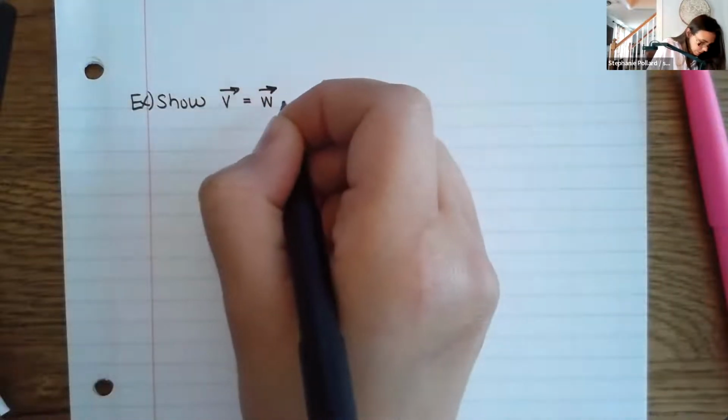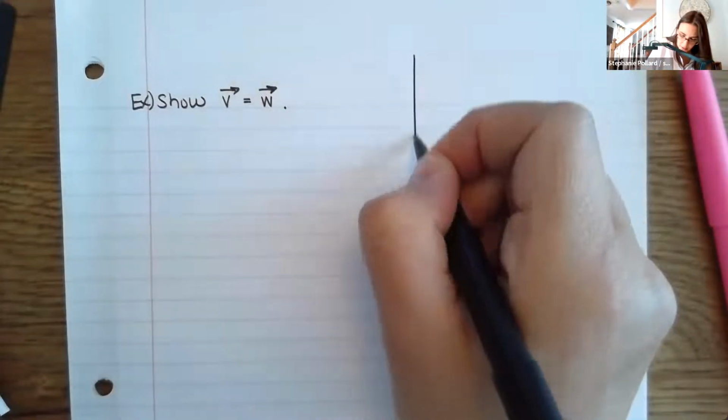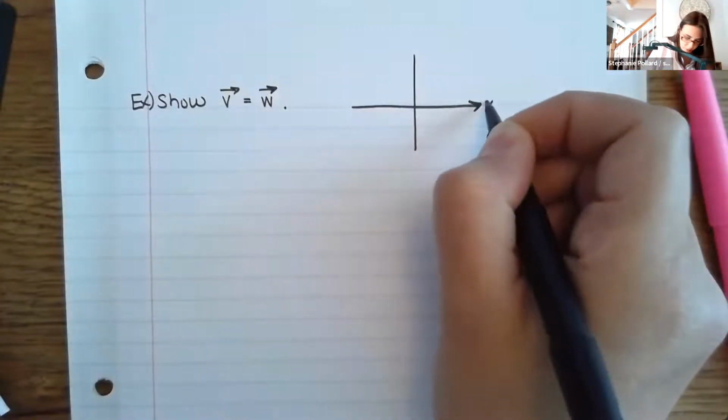So we're going to show the two vectors, vector v and w, are equal. And I'm going to give you an image of them. So I'm just going to quickly draw this by hand. So bear with me.